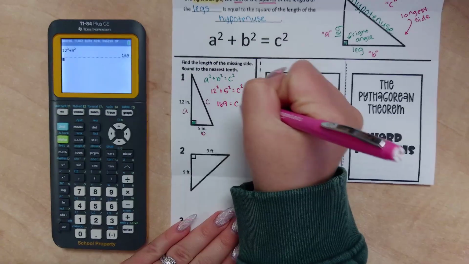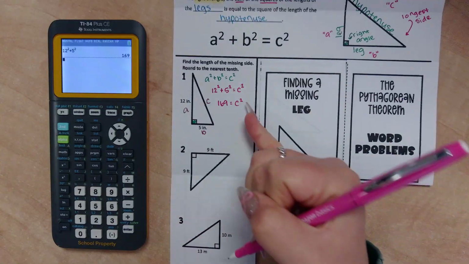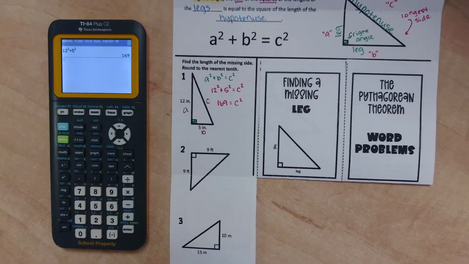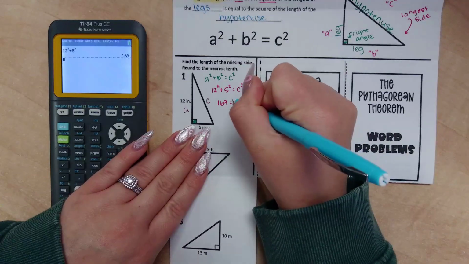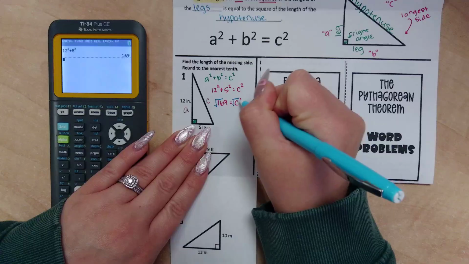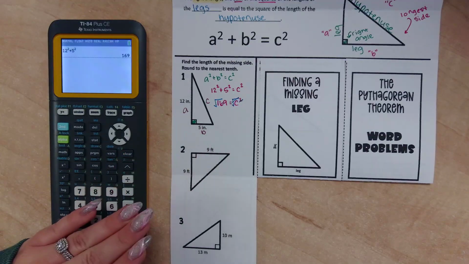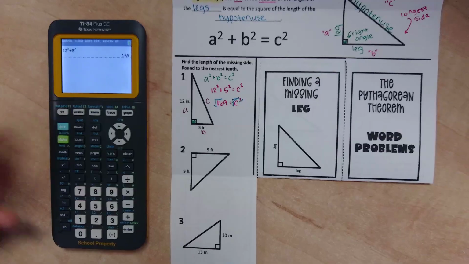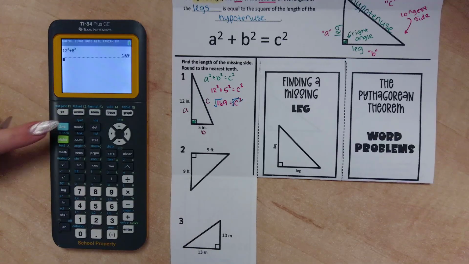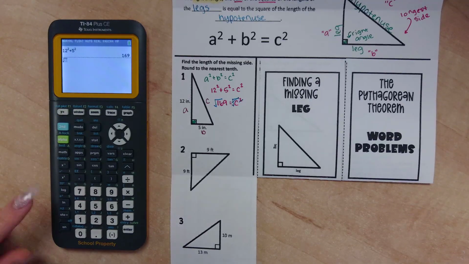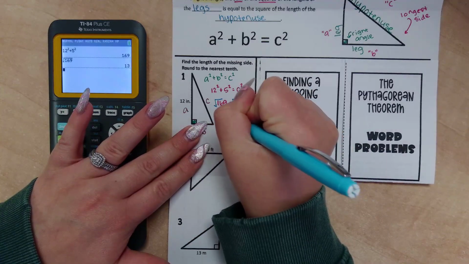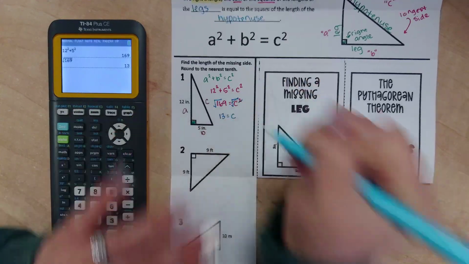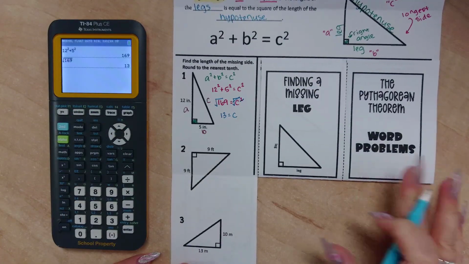169 equals C squared. Now, where this gets tricky is sometimes y'all forget inverse operations. This was our new inverse operation this year, and the inverse operation of a square is a square root. To get rid of a square, I must square root both sides, because what I do to one side, I have to do to the other. To get your square root, because it's blue, you have to hit second x squared, and then 169, and you get 13. So we get that C equals 13. So the hypotenuse of number 1 is 13 inches.